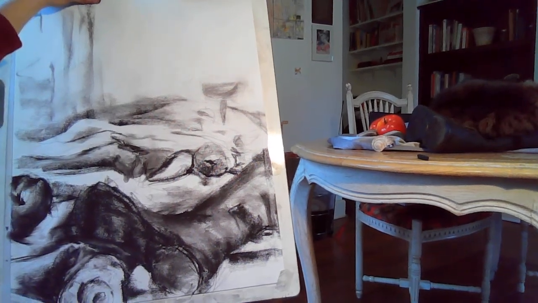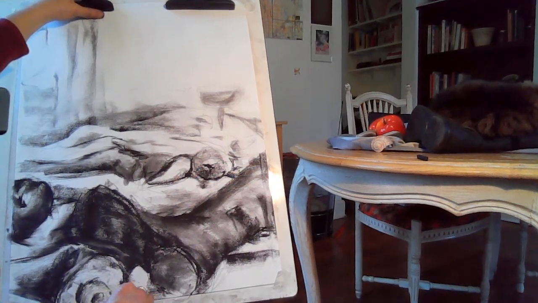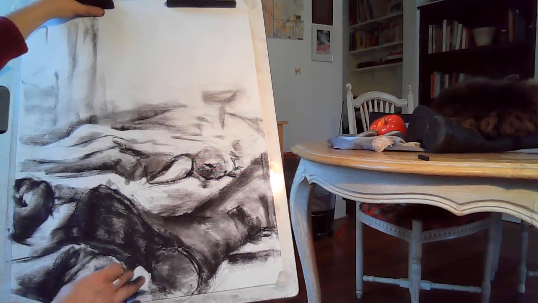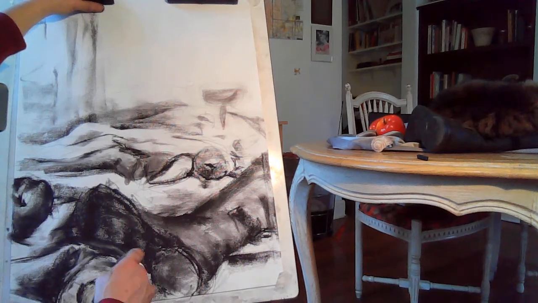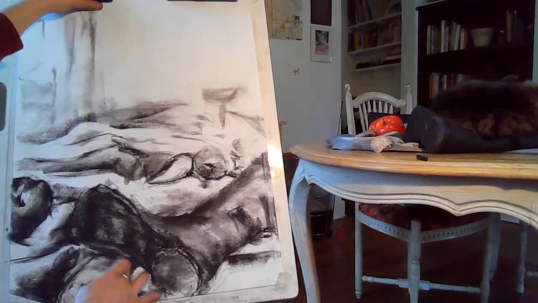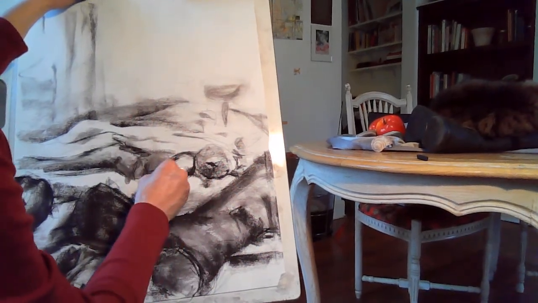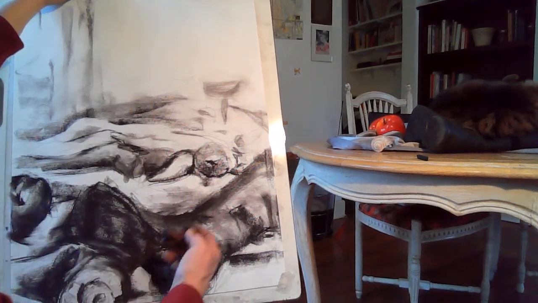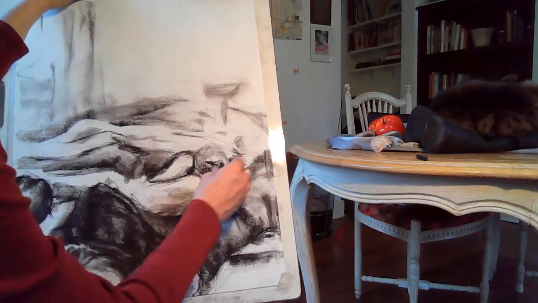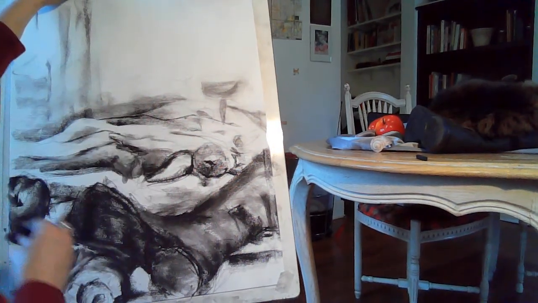So let's see, we have proportion, big things at the bottom, contrast, placement on the page, and overlapping. I'm glad I remembered to say that. A lot of times I feel like students do this drawing and they just place things so that they aren't overlapping. The fabric is helpful because it sort of overlaps everything, which is good.